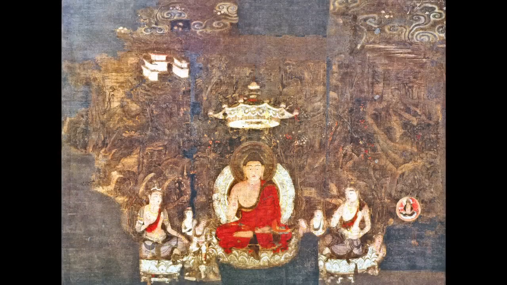Okay. Now, here's a Buddhist painting. I said I wasn't going to talk about Buddhist painting. What is this one doing here? Well, because it has landscapes in it, and we're talking about Tang landscape. We don't have much to show, so this is an important example.